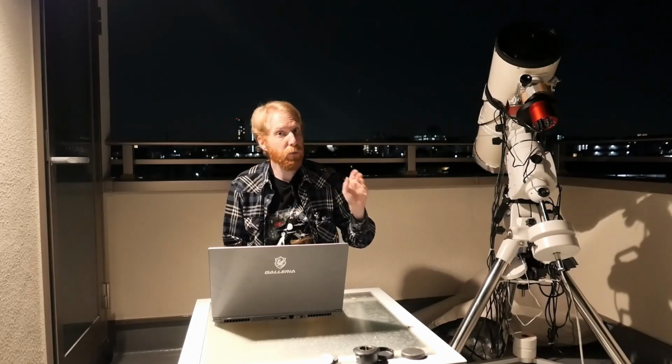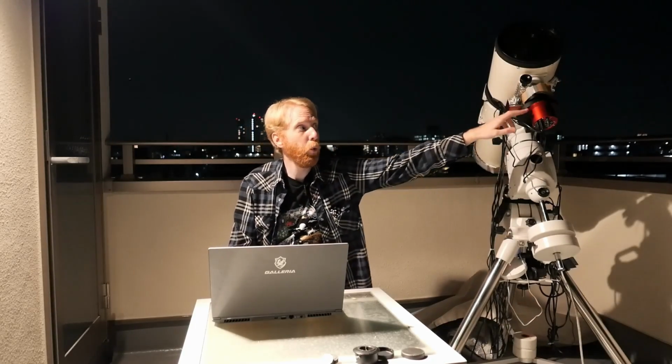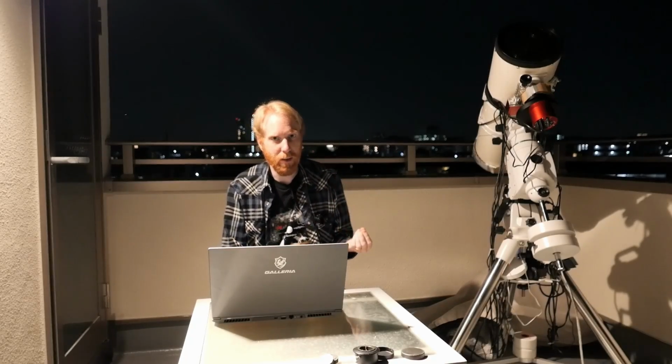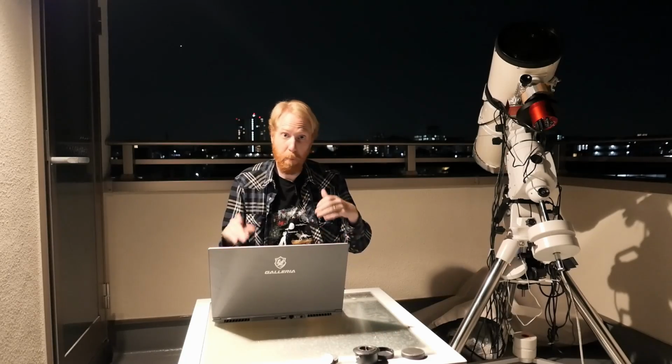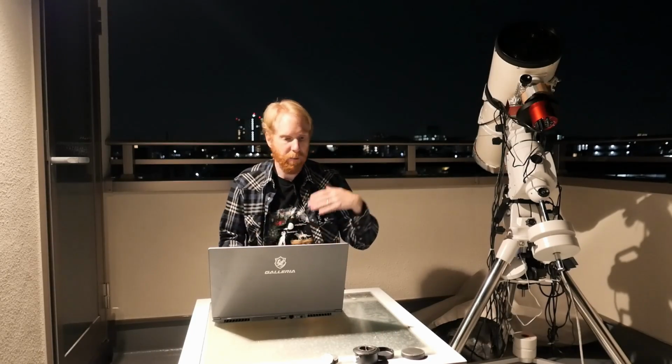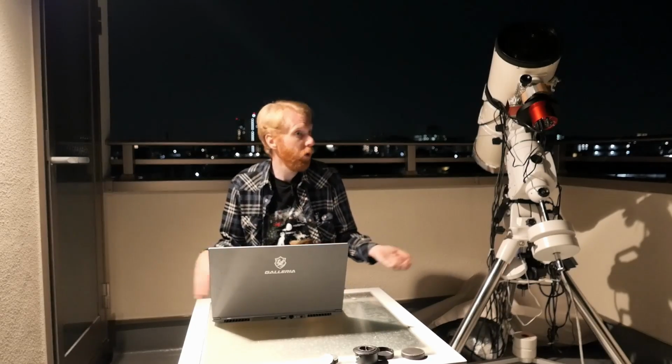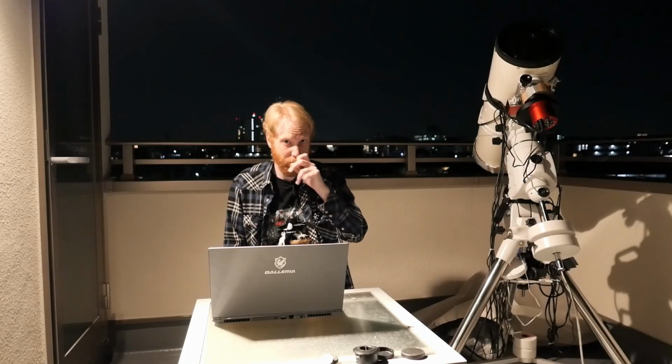Now, if you have a cooled astro camera where you can set a temperature, it makes things very easy, because you can take dark frames anytime you want. You can match the temperature easily, and matching the gain and offset is also super easy. It's just a setting in the software. And the exposure time is just the exposure time, so you can match that very easily.